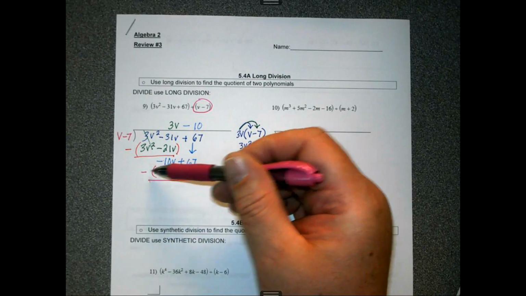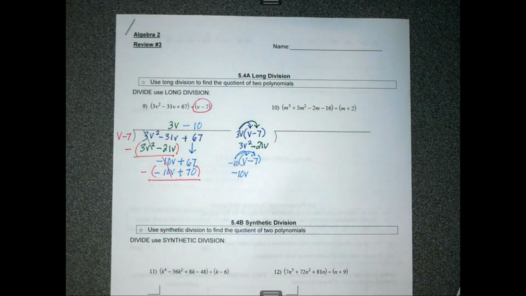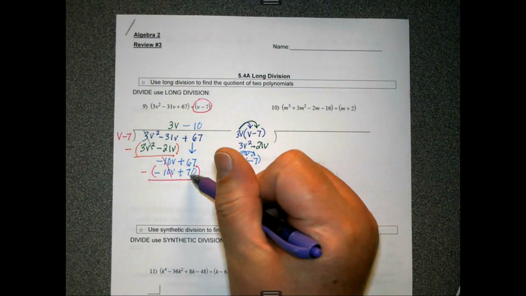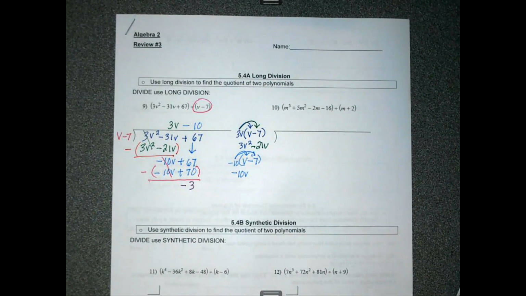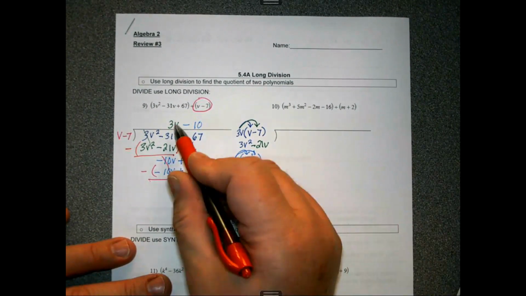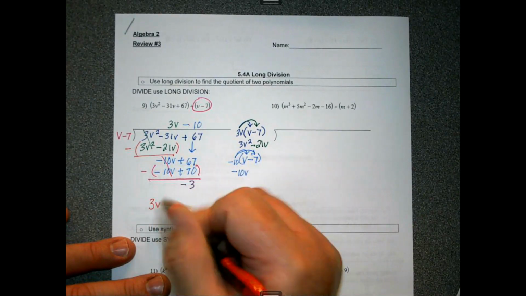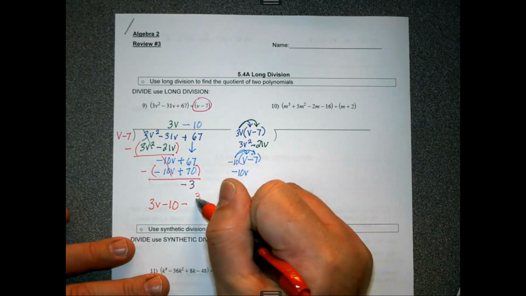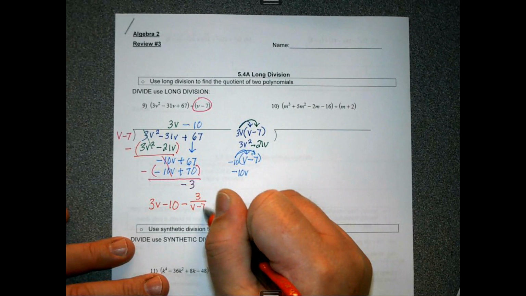Negative 10v minus a minus 10v eliminate. 67 minus 70 is minus 3. So my answer, 3v minus 10. And I have a remainder here of 3, and I put it over the divisor, v minus 7.